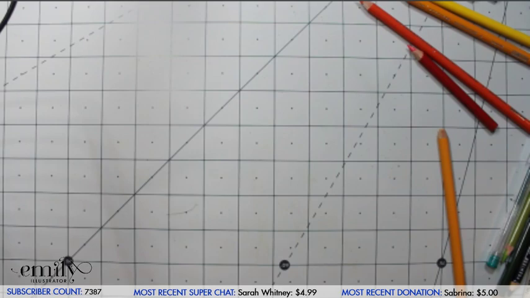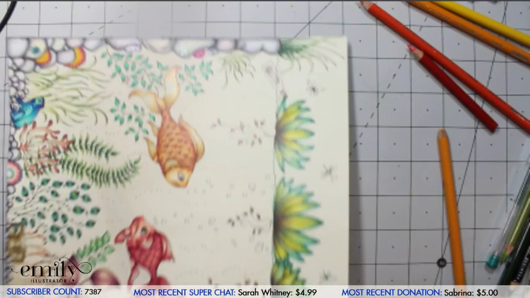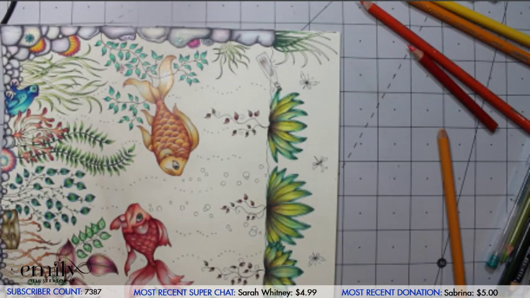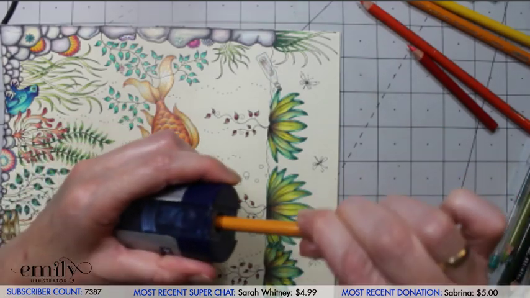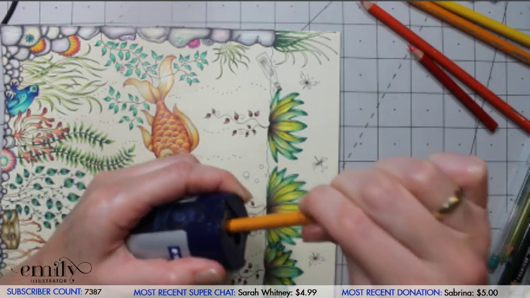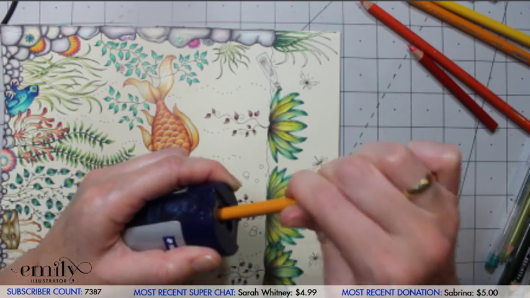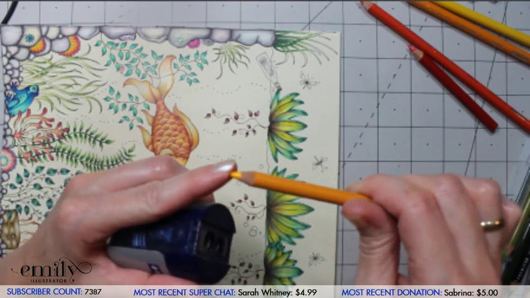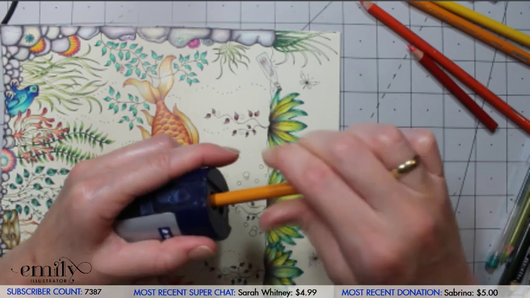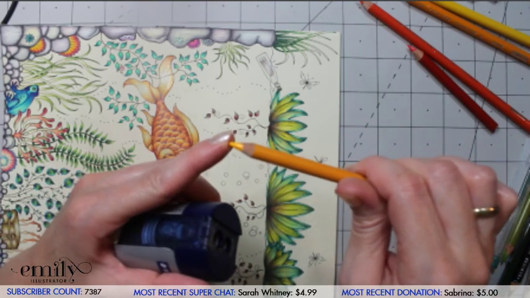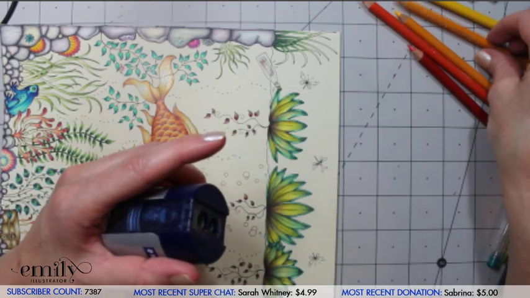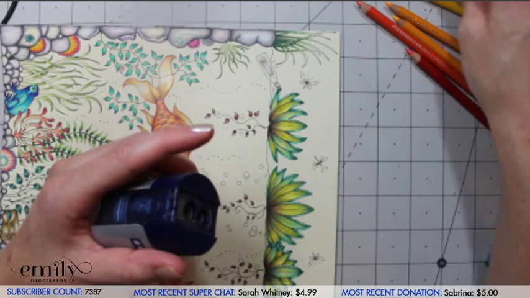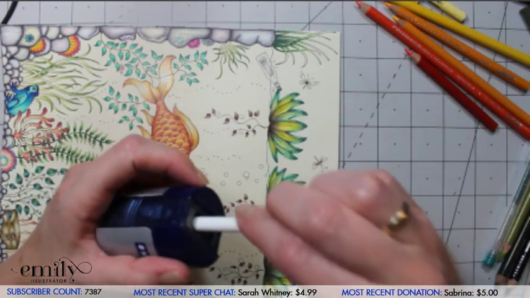There we go. Let's try that again, shall we? I'm touching the tip to wiggle it to see if the lead is loose at all, but that one is not. Yeah, that one's pretty good. The white needs a little bit of sharpening.